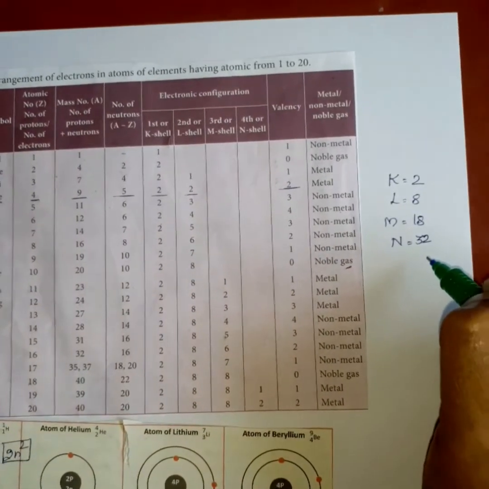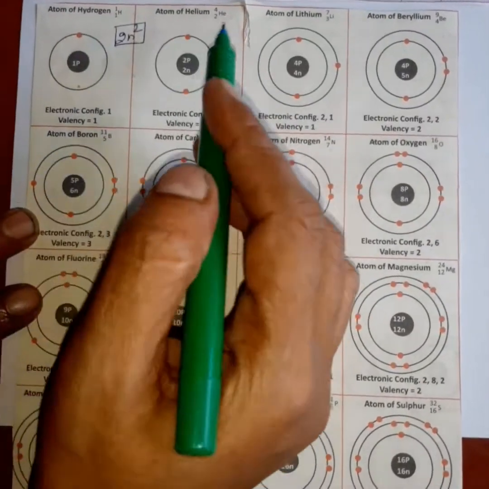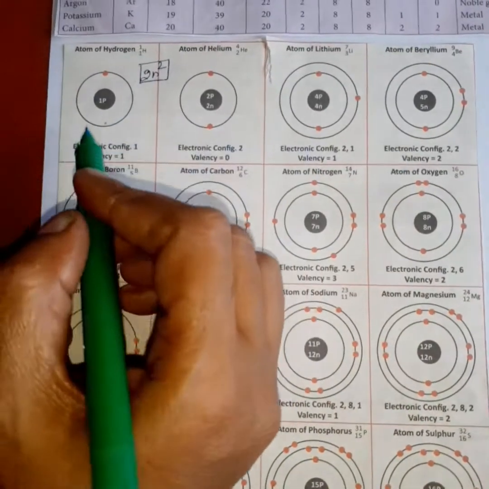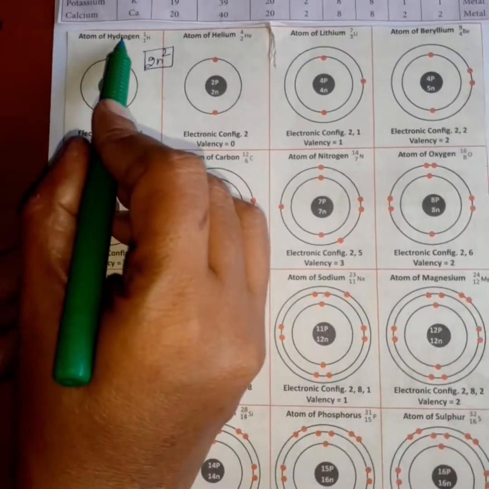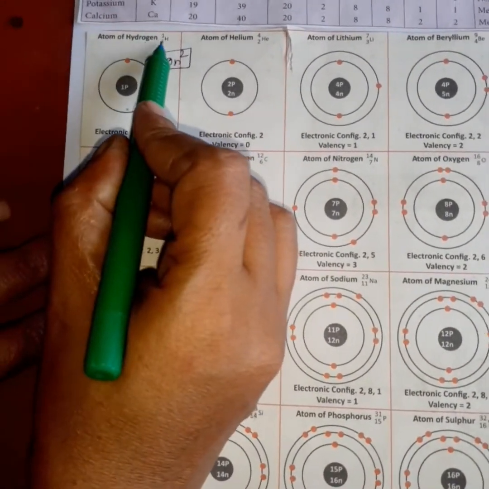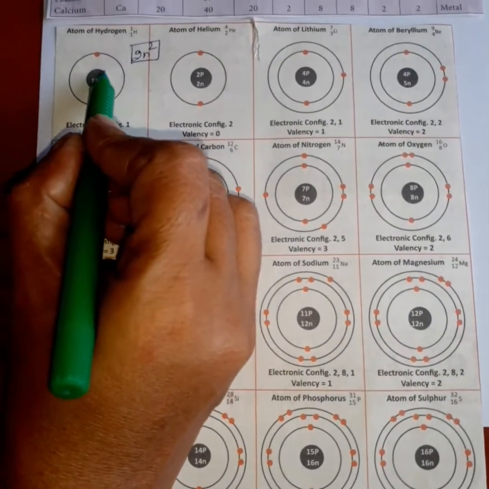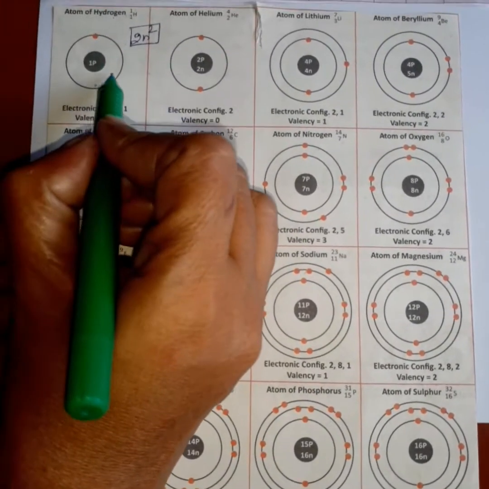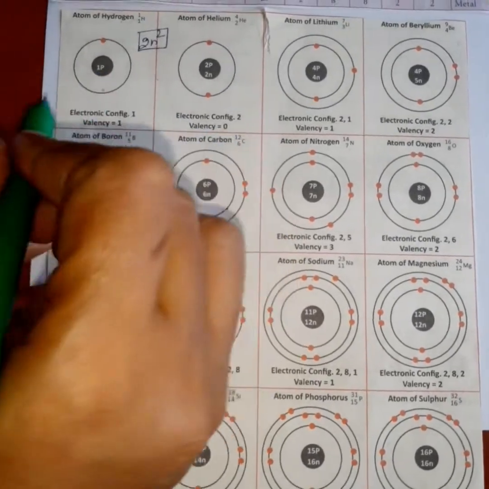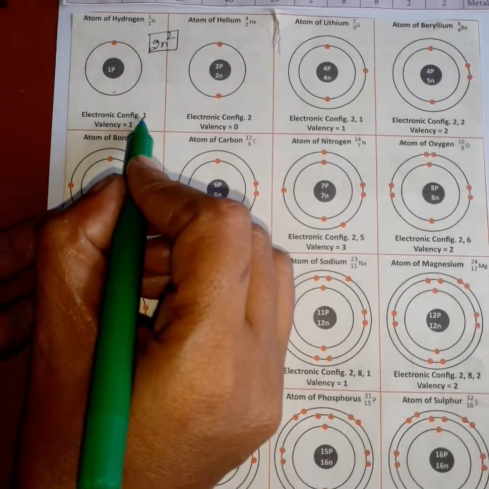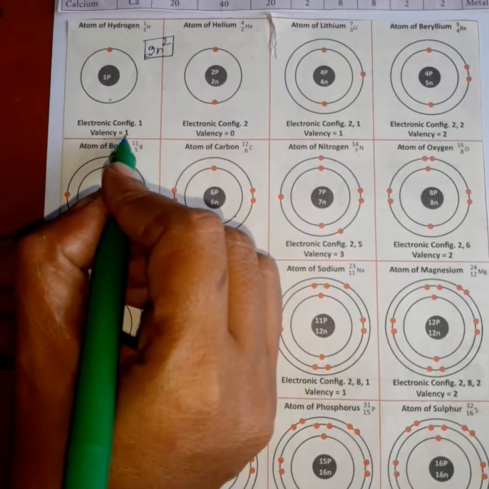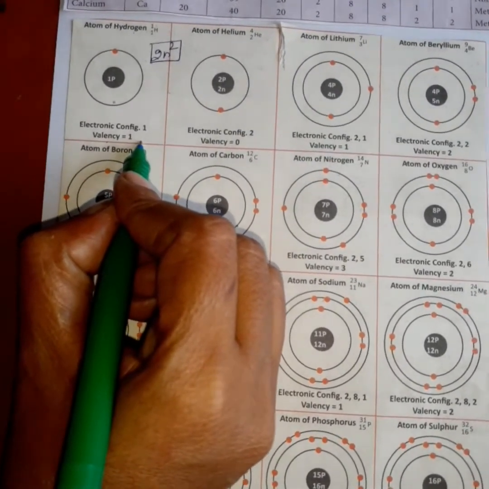Now here, the geometrical representation, you listen. First one, atom of hydrogen, H 1 1. So 1 proton is there. Here only 1 electron rotates. So the electronic configuration is 1. The valency is 1.